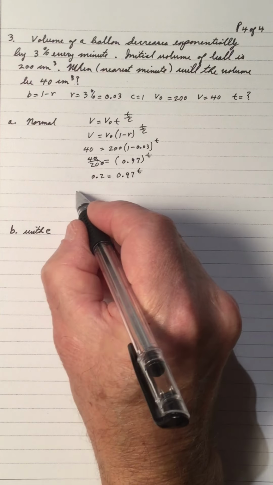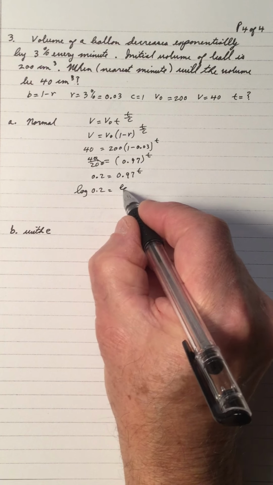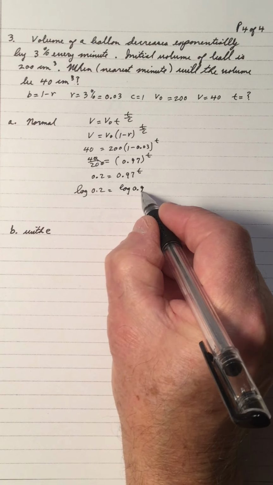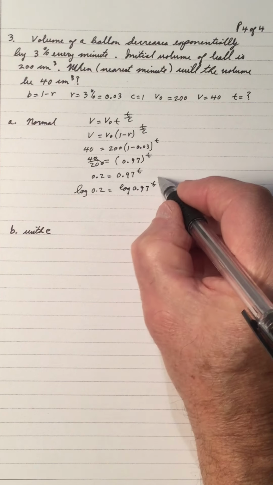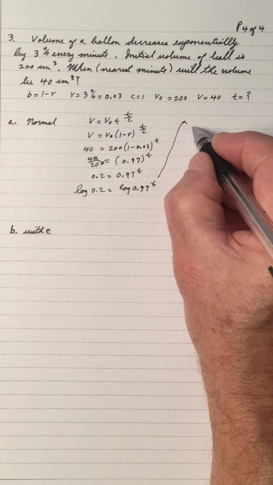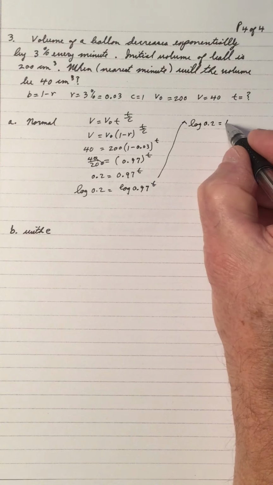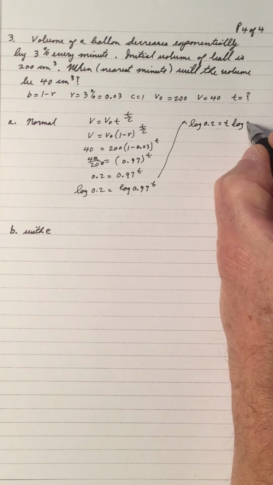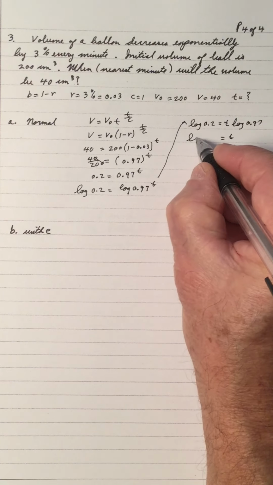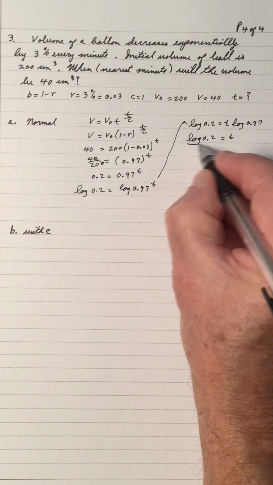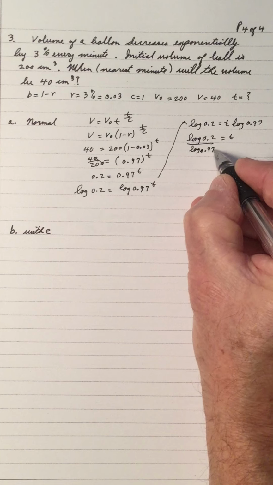0.2 equals 0.97 to the t. And again, we do the log of each side. So we have the log of 0.2, and by the power rule the t goes in front, so we get t times the log of 0.97. And so t is equal to the log of 0.2 divided by the log of 0.97.